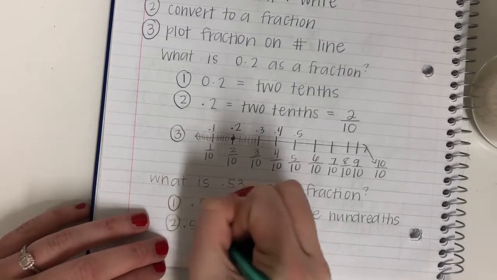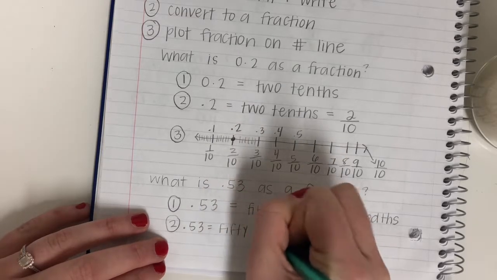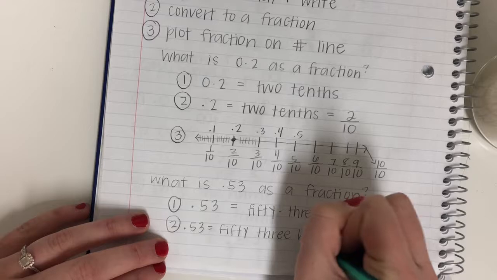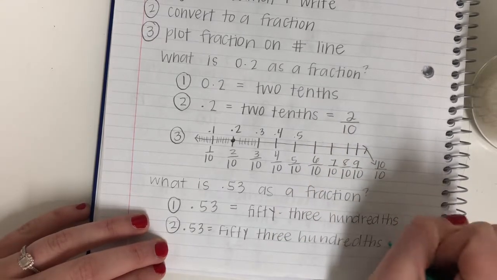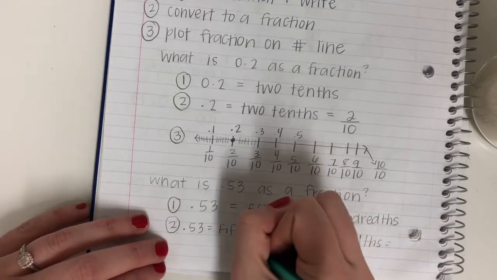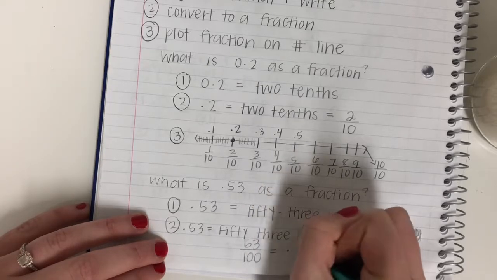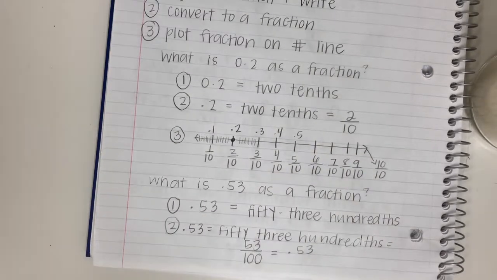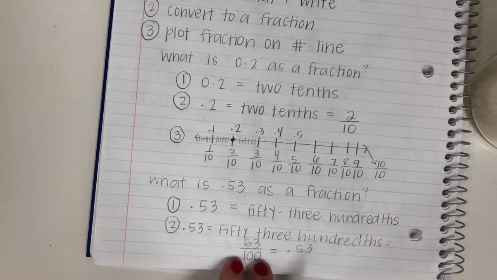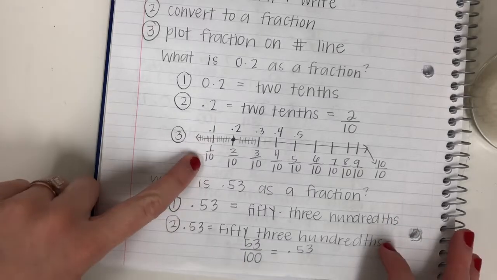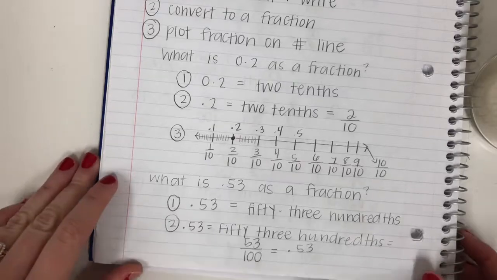So 53 hundredths is equal to exactly how it sounds. 53 over 100 is the same thing as 53 hundredths. Okay, last step is to put it onto a number line. This one's going to be out of 100. So instead of 1 over 10, we're going to do 10 over 100, 20 over 100, 30 over 100.